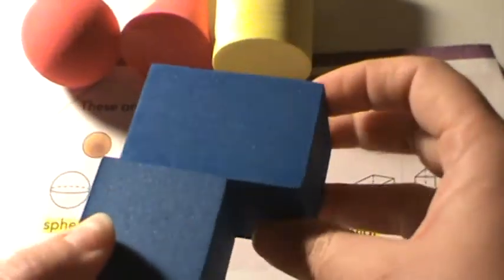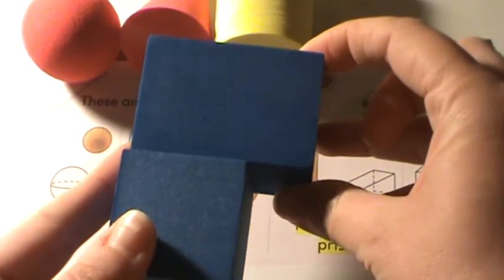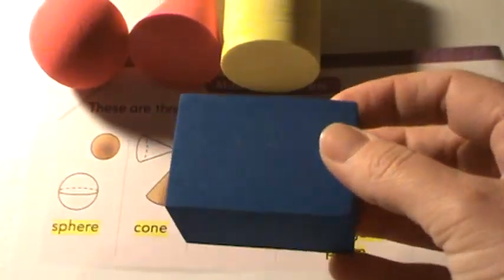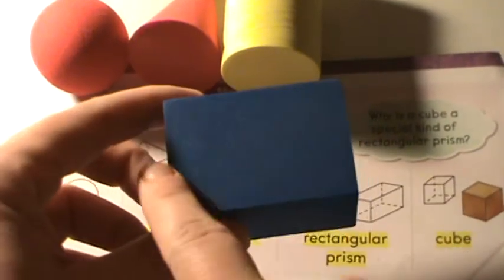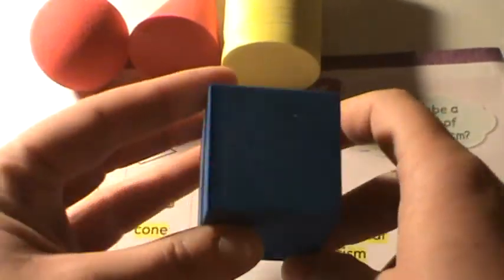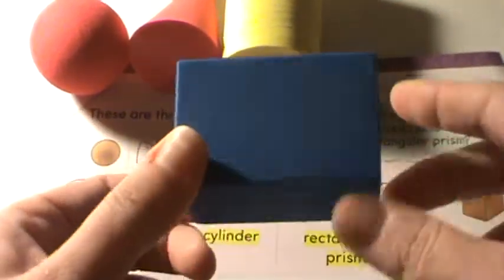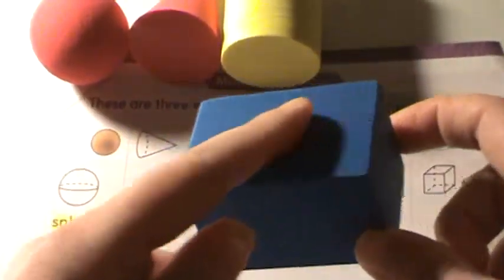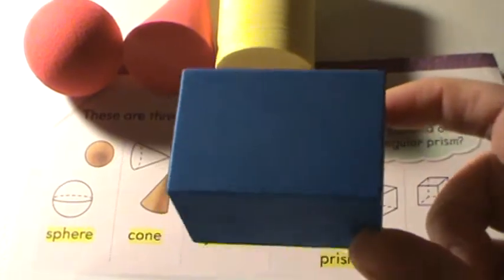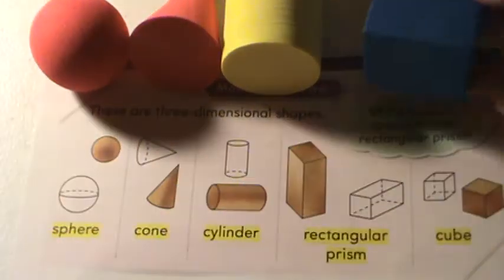But a rectangular prism, you notice it is a little bit longer. So it does not have a square face here. It does on this side. But then these four sides are a little longer, making it a rectangular prism because it has a rectangle face. So that would be like the longer tissue boxes that you might see.